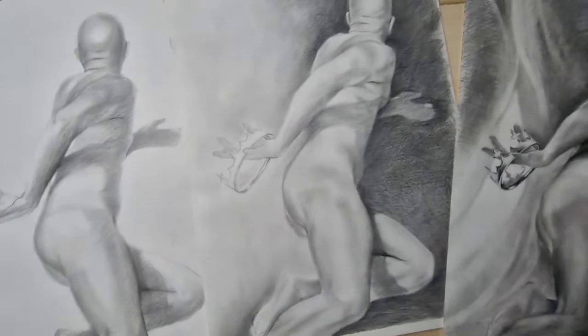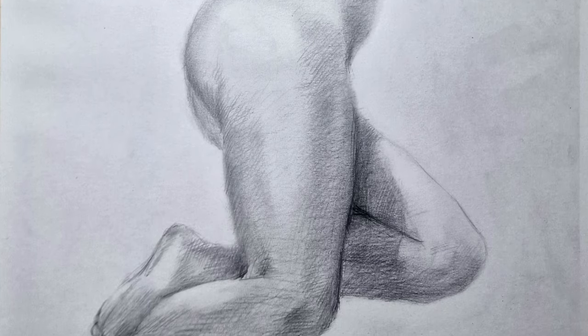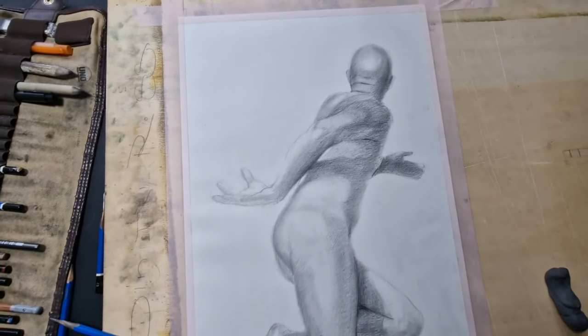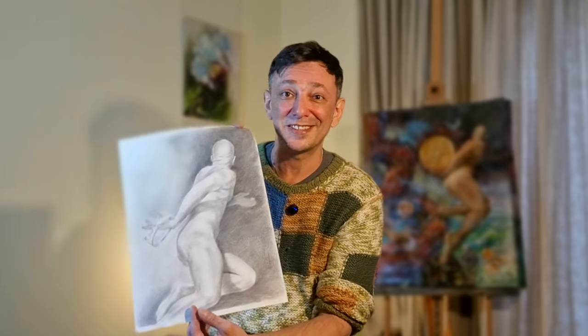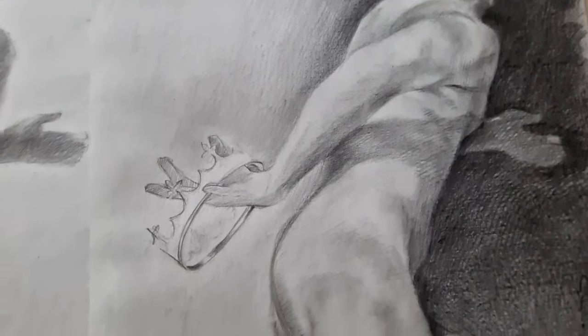So for this video, I made 3 drawings, the same figure, the same model, the same pose, but a different approach. The first drawing is how I would do a figure study when I draw a figure on white paper. White background, very careful outlines, building up the tones very gradually. The second drawing is also the same figure, the same model, the same pencils, the same paper, everything the same, but a bit different approach. I added a dark background, and this is actually how I would normally work as well.